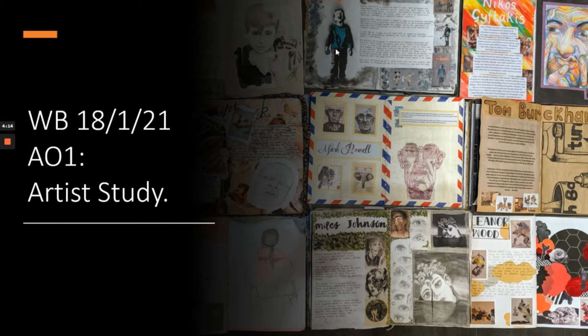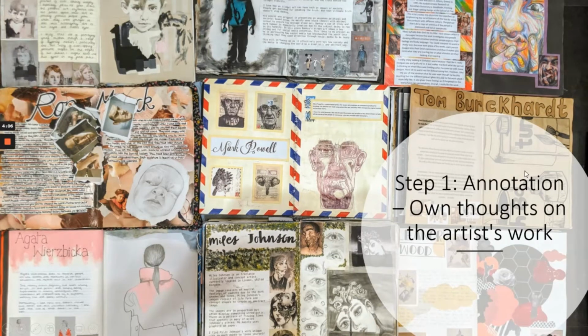Now the best way to understand the artist's style, first of all, is to just study the artist's work. So the first thing we have to look at, step 1, is the annotation, which is your own thoughts on the artist's work. Now I do not want you to print loads and loads of information off the internet. That won't get you any marks. All that is doing is showing that you know how to Google something on the internet. What I would rather know is your own thoughts on the artist.